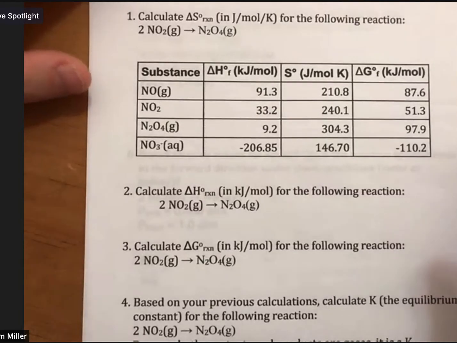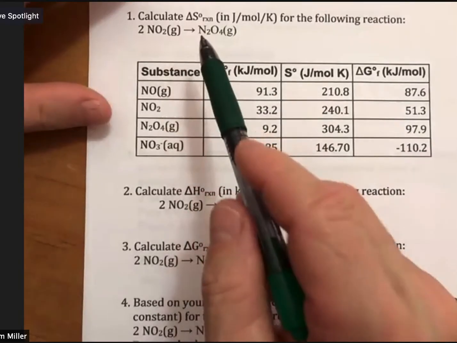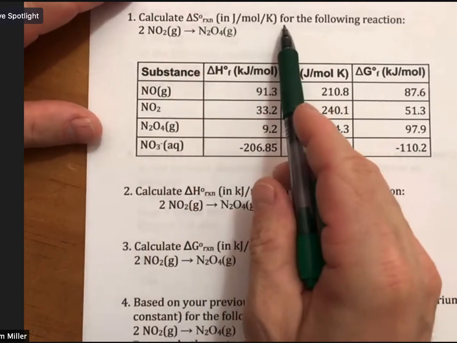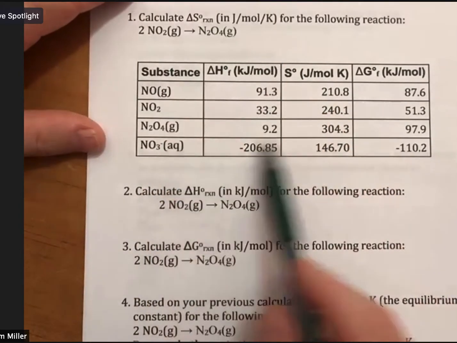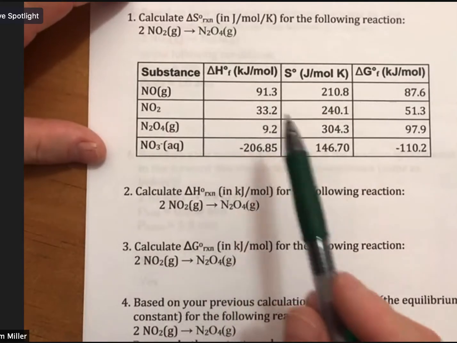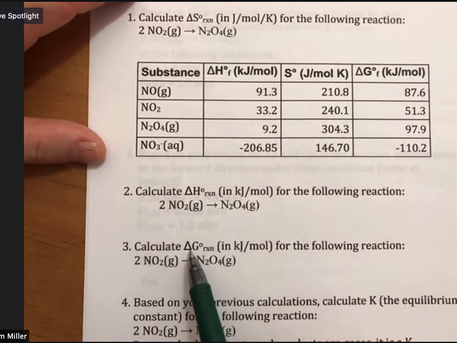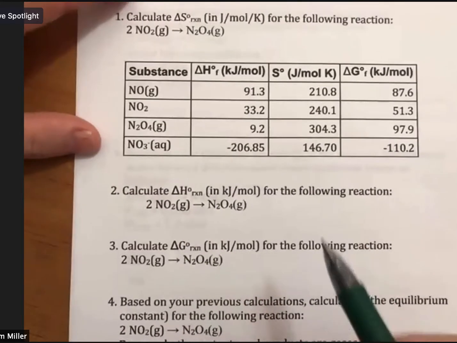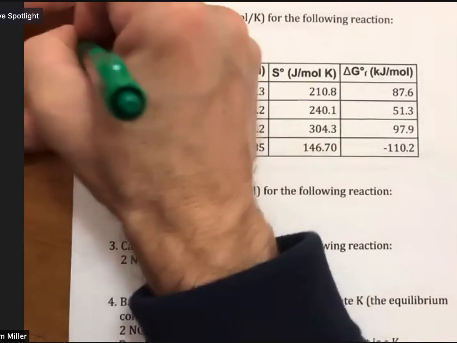In a related problem, similar to the one that we just did, it says calculate delta S for the following reaction. It's given a little table this time, much smaller. And then we're going to do delta H and delta G as well. So similar to what we've done before. Let me fill this in.